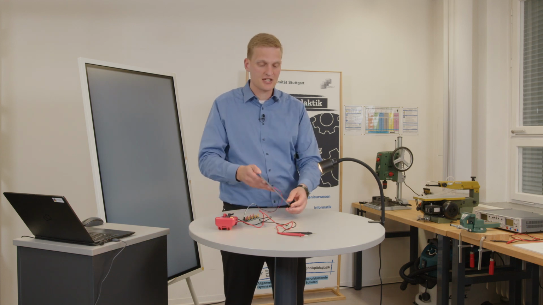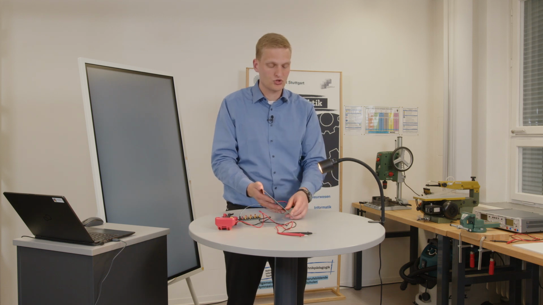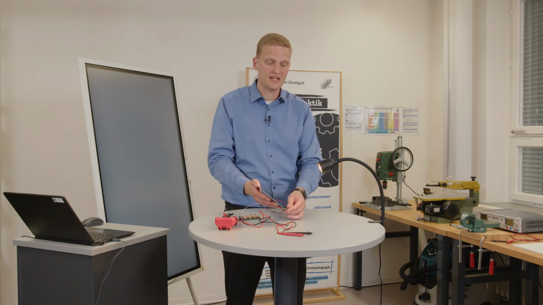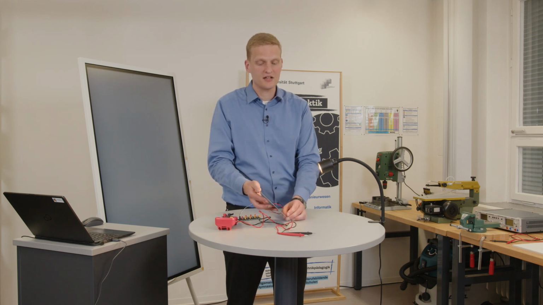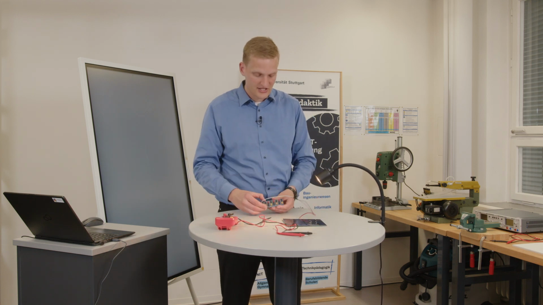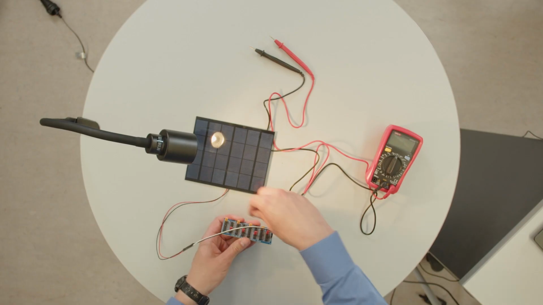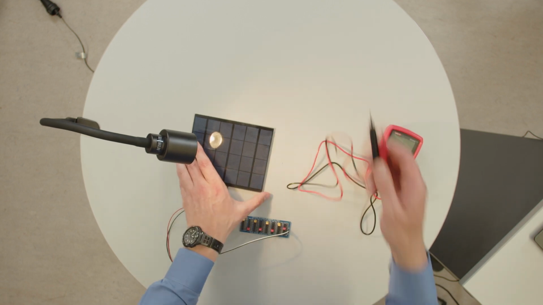So the main idea is you position this solar panel at a specific angle to the artificial sun. It doesn't have to be 90 degrees, so the best angle. It can also lie here on the table. And then we start putting different resistors as a load, and we're measuring the output.